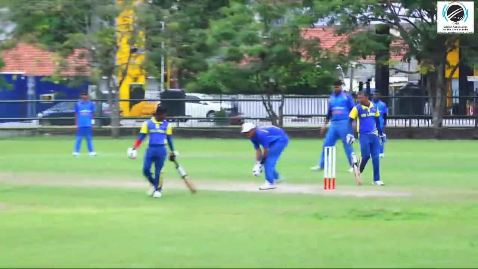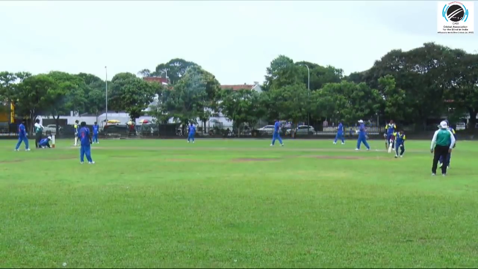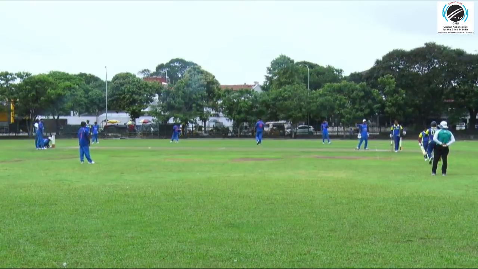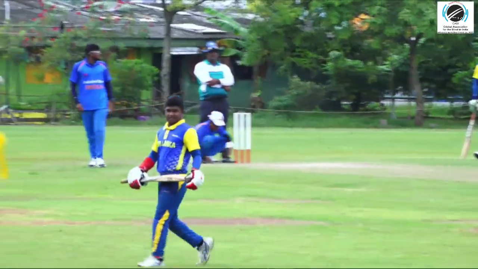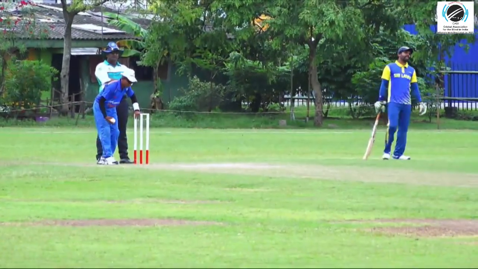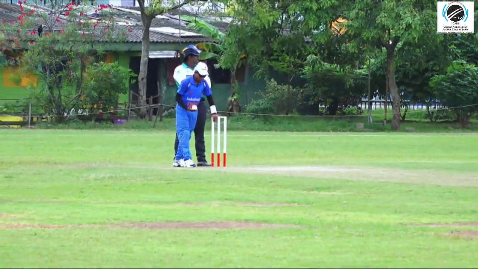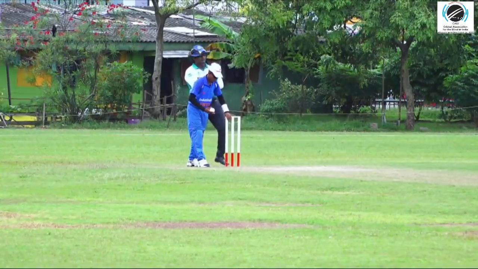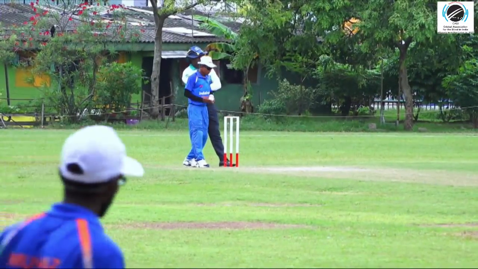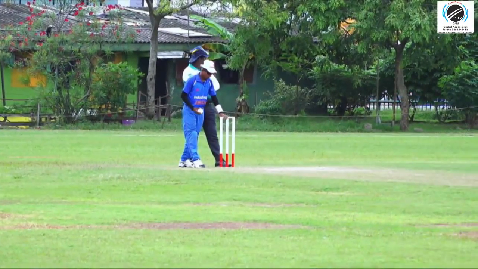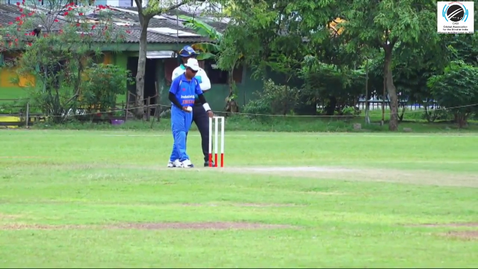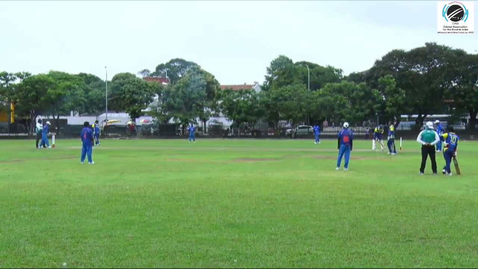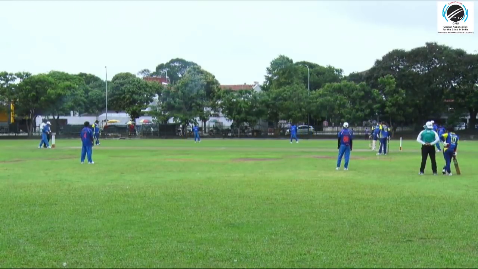So 1 more run added to the total. Score moves on to 219. 14 required now. 14 required off 35 balls. They've let the game slip from their hands. Naresh to Ravindra.